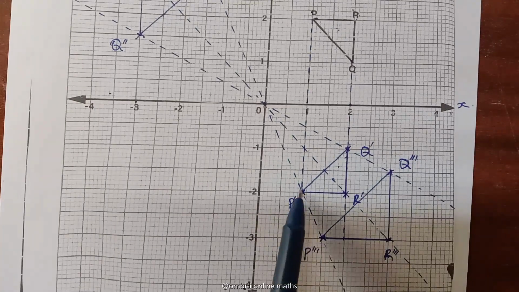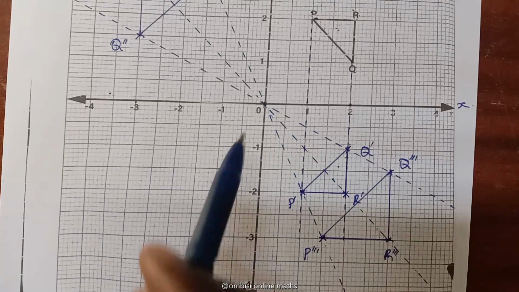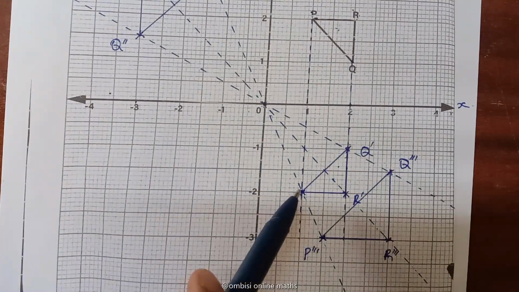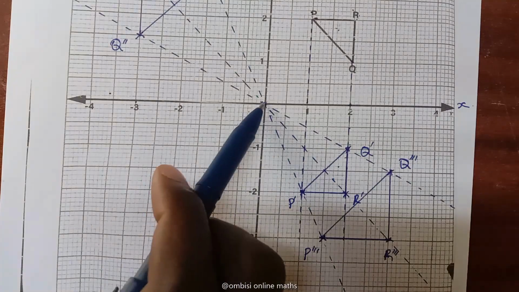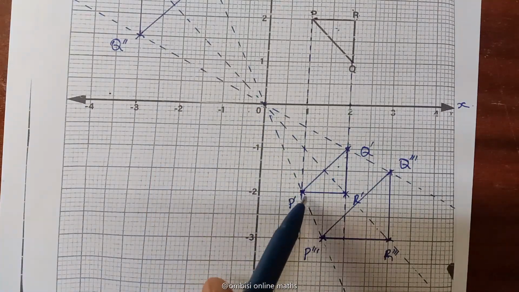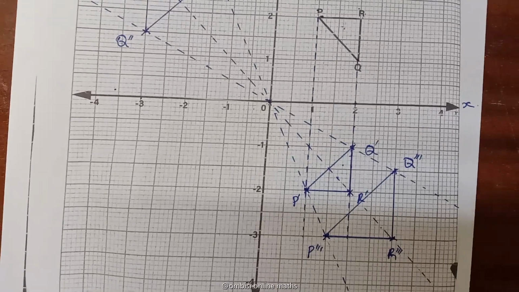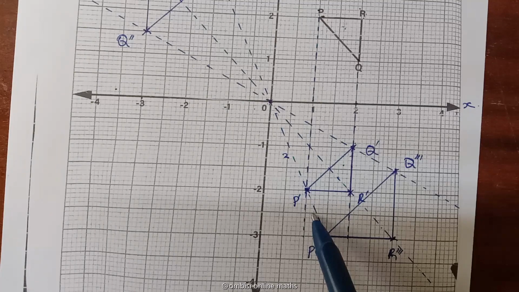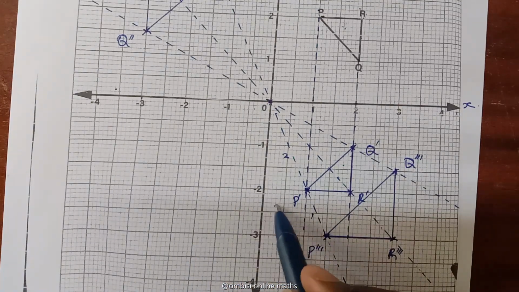Now, how did the P single prime become P double prime? If you look at the distance from O to P, that is the origin to P, and the distance from origin to here, this distance is double this distance here, by way of measurement or by way of just analyzing it. This one is twice, this one is once. So in short, from here to here, it is 3.